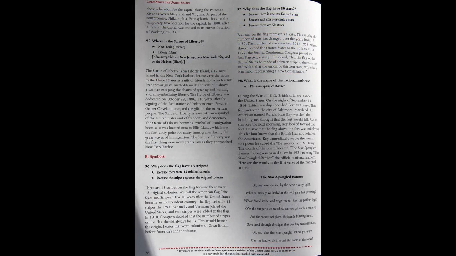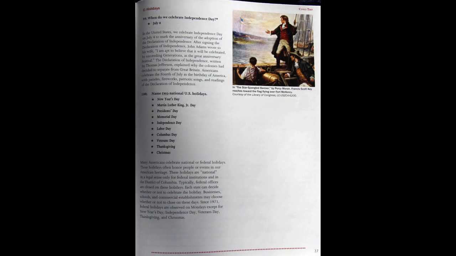What is the name of the national anthem? The Star-Spangled Banner. When do we celebrate Independence Day? July 4th. Name two national U.S. holidays. New Year's Day, Martin Luther King Jr. Day, President's Day, Memorial Day, Independence Day, Labor Day, Columbus Day, Veterans Day, Thanksgiving, Christmas.